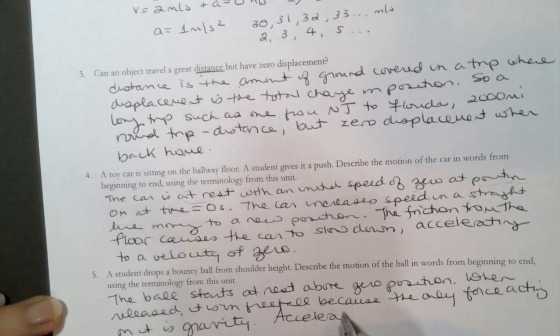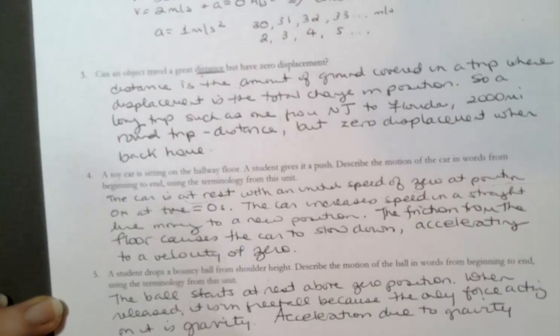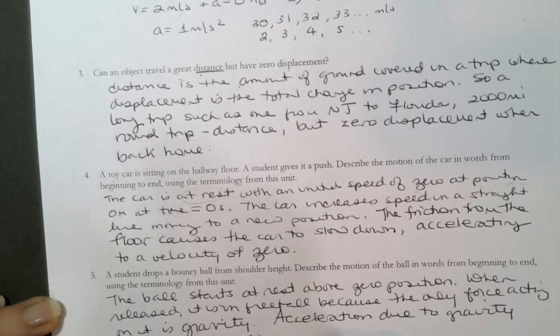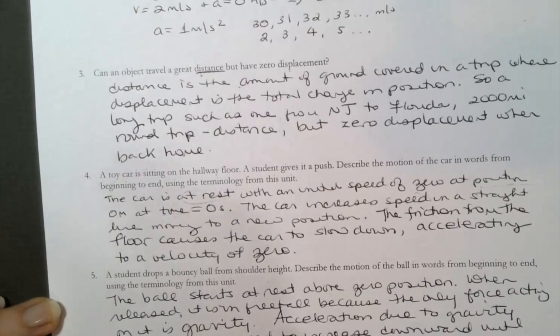Acceleration due to gravity causes the speed to increase downward until reaching the ground.